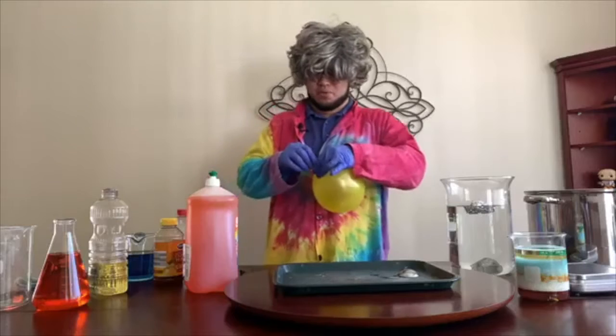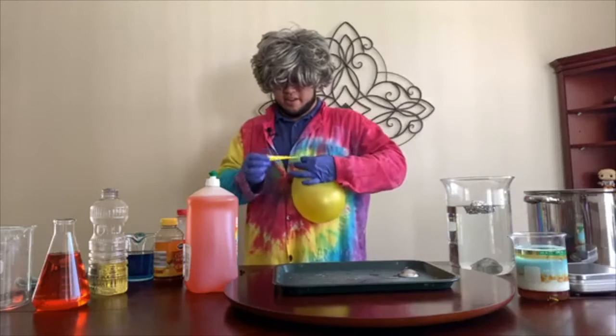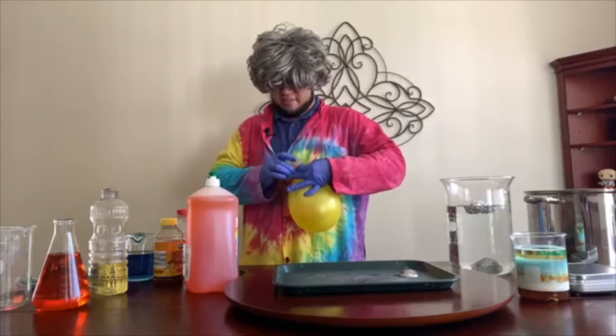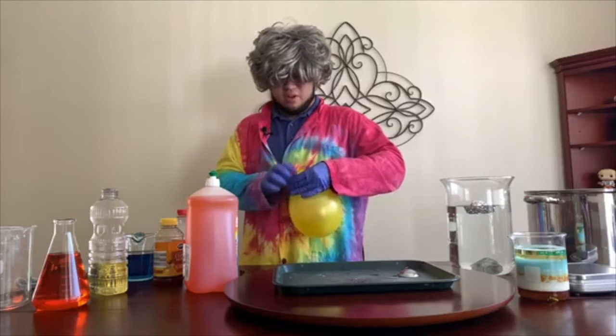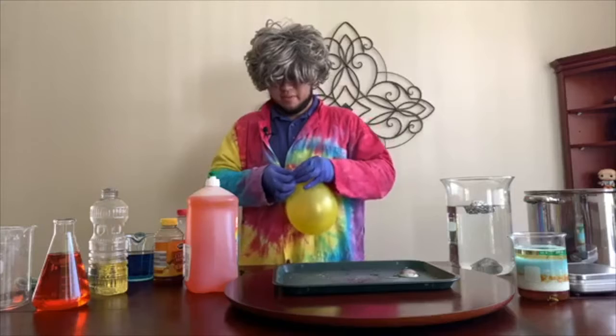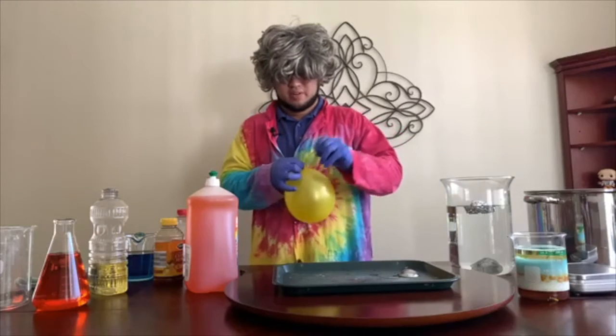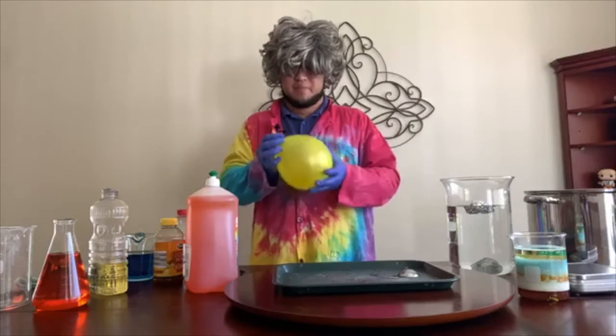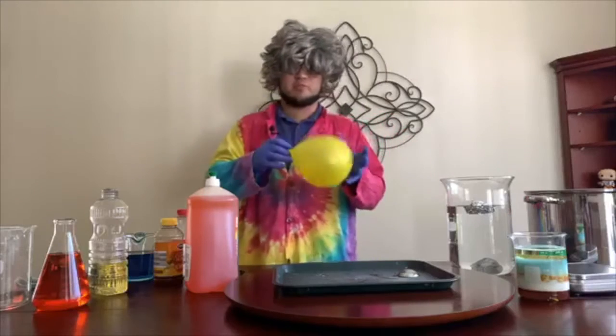All right, we've got our balloon filled right there. We'll go ahead and close this off. Always tough to do with gloves on, but do the best that I can. Here we go. All right, so we close off our balloon. Don't let any of that air seep out. All right, and now we've got our balloon filled with air.